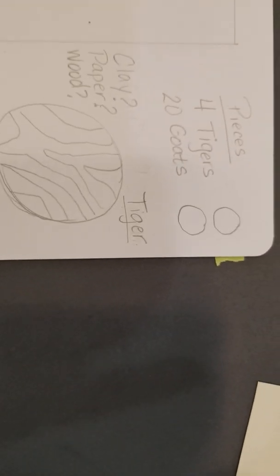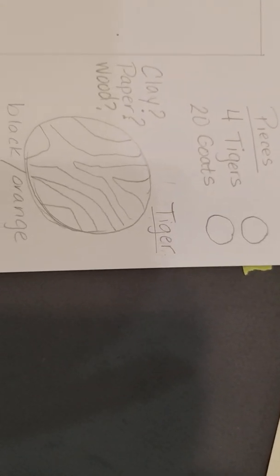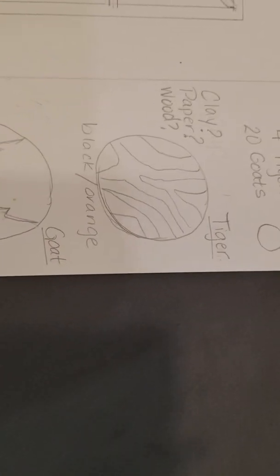Then here, I was thinking about the pieces. I need 4 tigers and 20 goats, and I was thinking I might do discs, maybe discs out of clay or wood or paper. How would I make the difference between tigers and goats? I was even thinking of making it look like tiger skin, and then a goat.